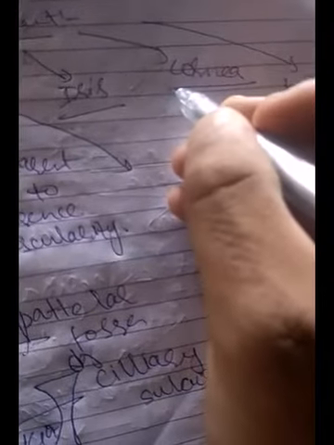The iris and cornea are already discussed. Now I will discuss the two aqueous fluid spaces. The anterior aqueous fluid space is called the anterior chamber. The posterior aqueous fluid space is called the posterior chamber. First, we will discuss the anterior chamber.